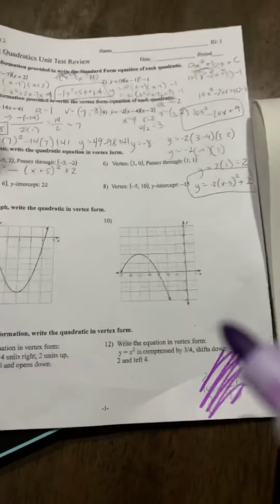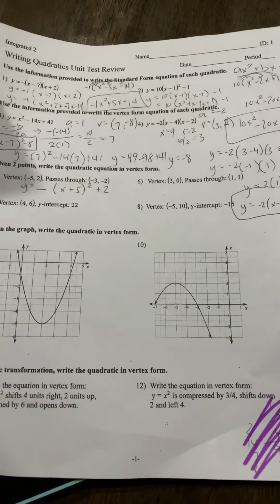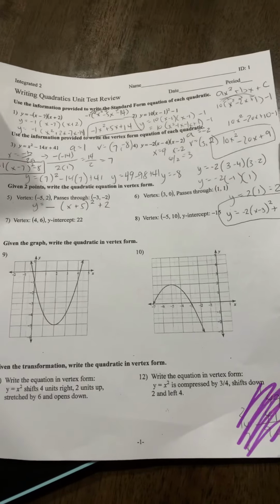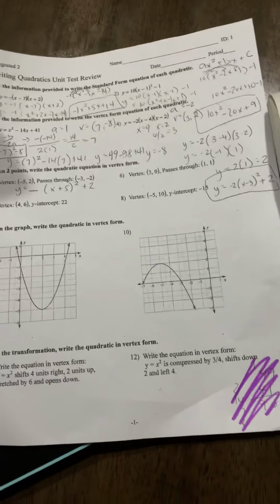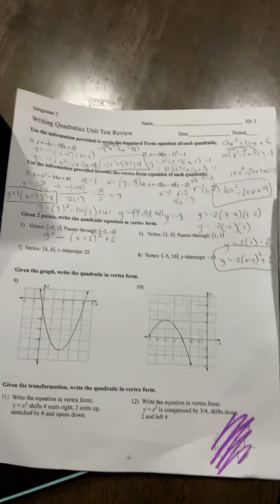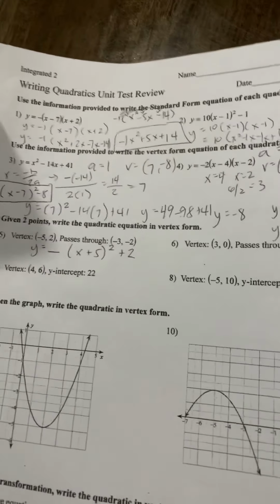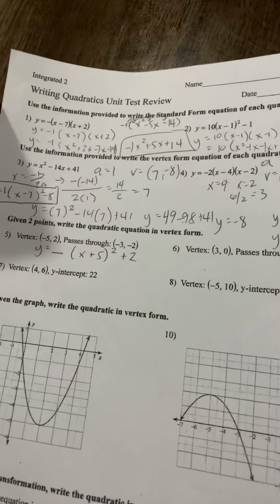Alright guys, so today I'm going to go ahead and review your writing quadratics unit test review. I'm going to go over some of the answers for your test on Wednesday. So I just wanted you guys to be able to know what you got right and wrong from the unit test review. So the first two questions are asking you to convert into standard form.